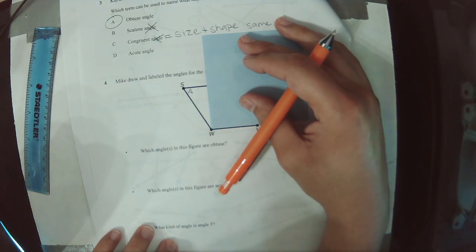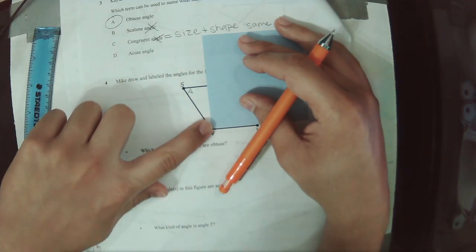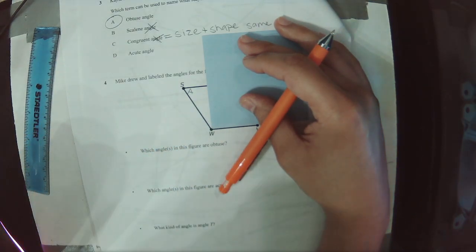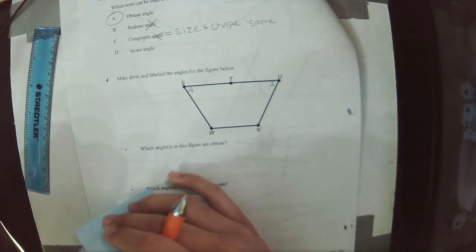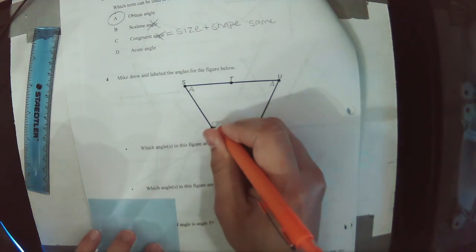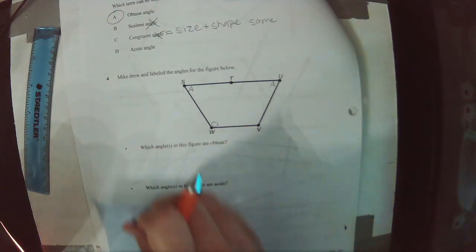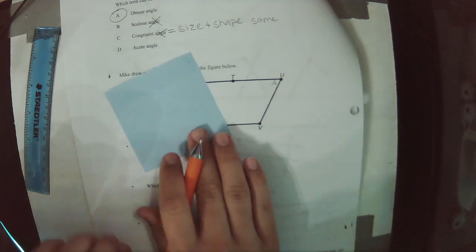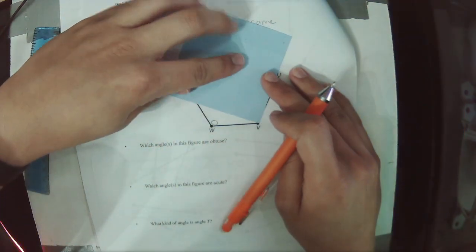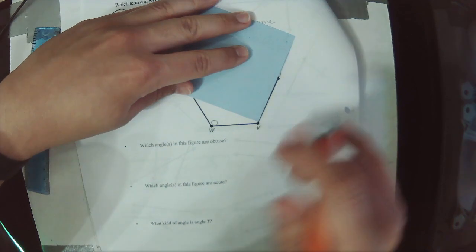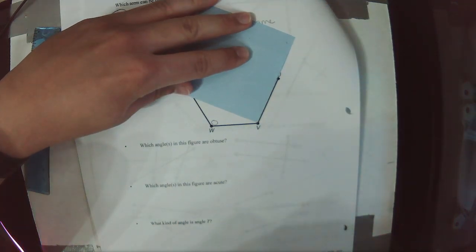Okay. What about angle W? What kind of angle is angle W? I'm checking this one with my sticky note. What kind of angle is angle W? What kind of angle is it, Noah? Obtuse. That one's too big. Okay. What about angle V? Let's check. Angle V. What kind of angle is that?